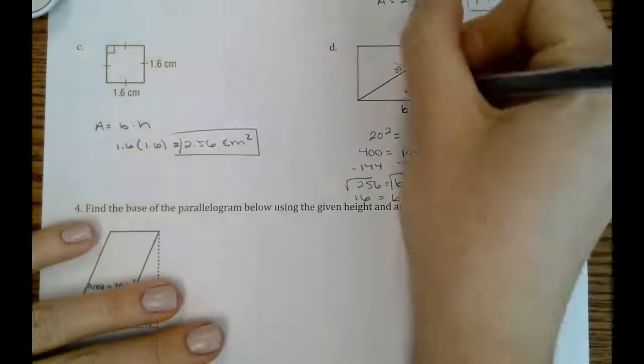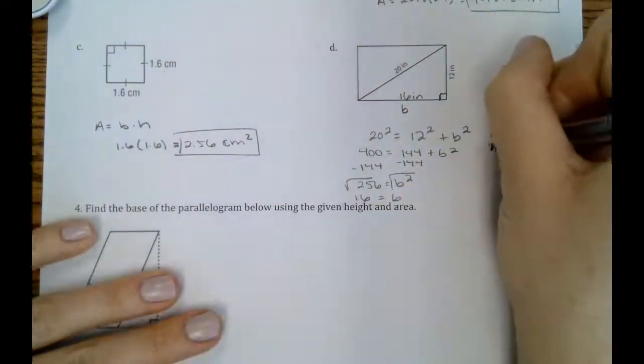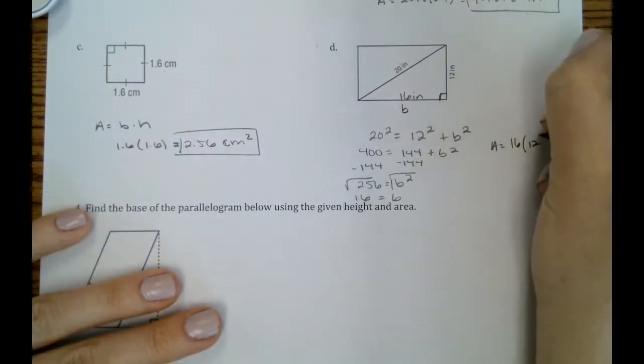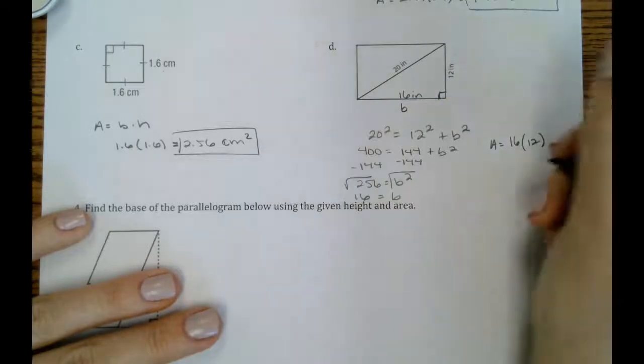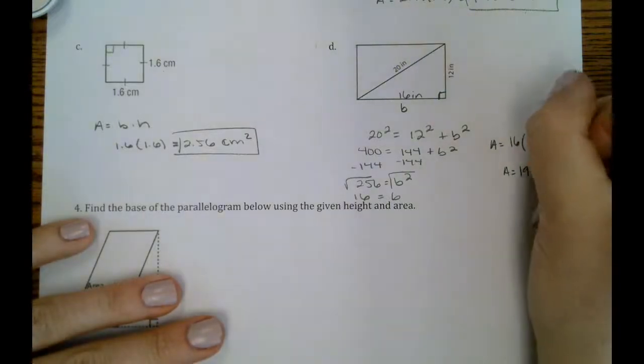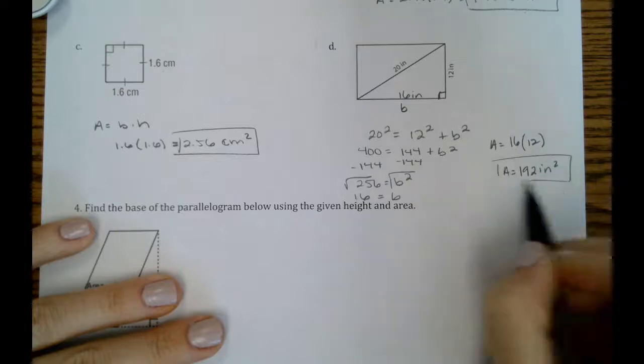So that means that our base is 16 inches. So now we can do our base times height, 16 times 12, base and height. So our area would be 192 inches squared.